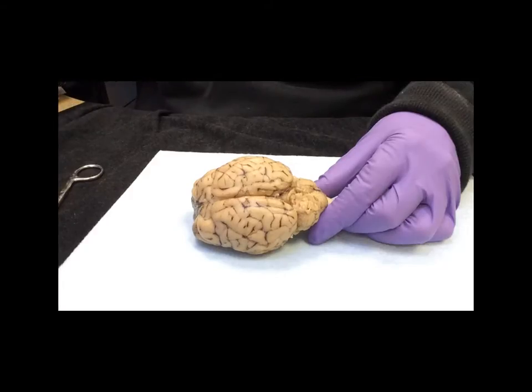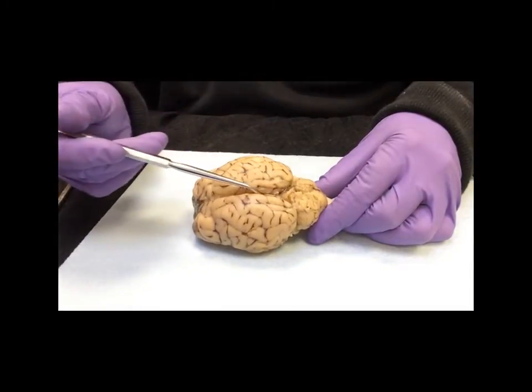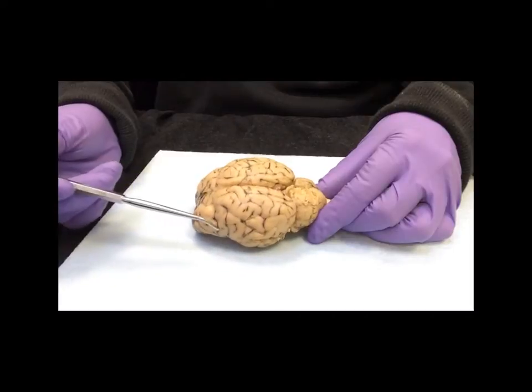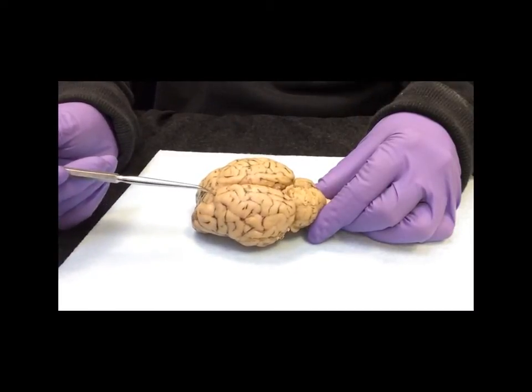In step 1, you have to identify a few fissures and lobes. So the mid-sagittal fissure going right down the middle here is called the longitudinal fissure. There's another less defined fissure right here, which is called the cruciate fissure.